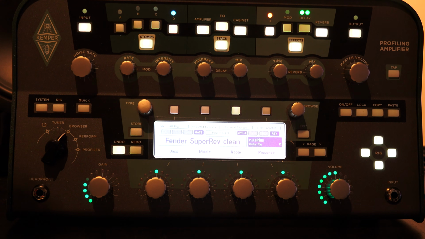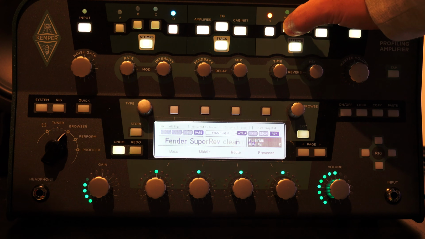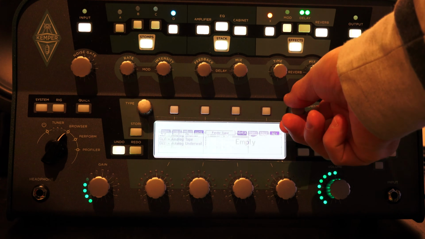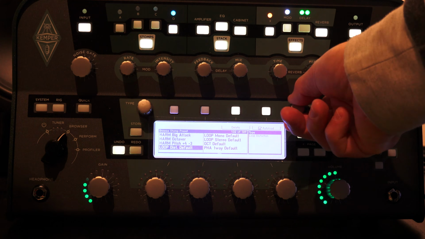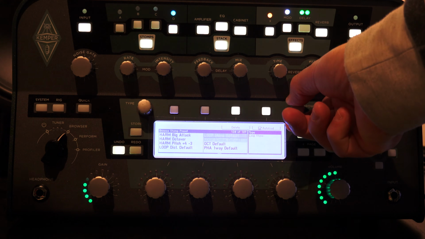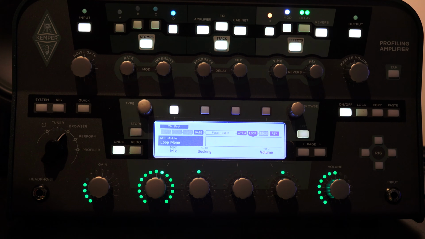Then you have to choose one of these slots. I'll just go for mod here. You browse. I'll just keep browsing. Loop mono default. And there you go.